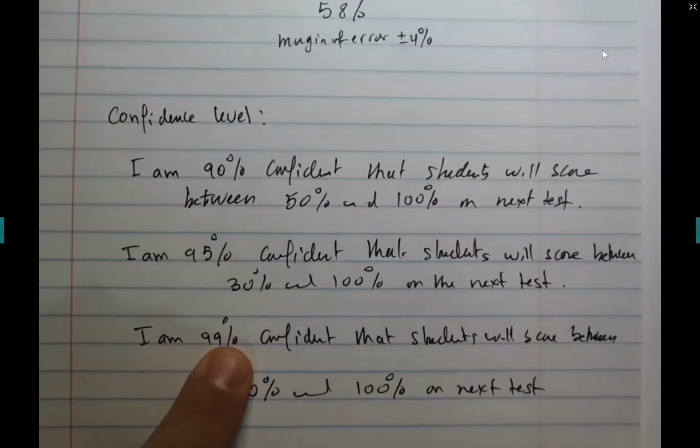There is no such thing as 100% confident, guys. Unless you have the entire population, you cannot do a 100% confidence level. If I want to make a 100% confidence statement here, it's going to be a very weak statement. I'm 100% confident that students will score between 0 and 100% on the next test, and that doesn't bring any value.